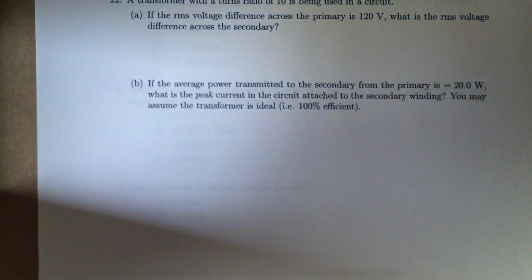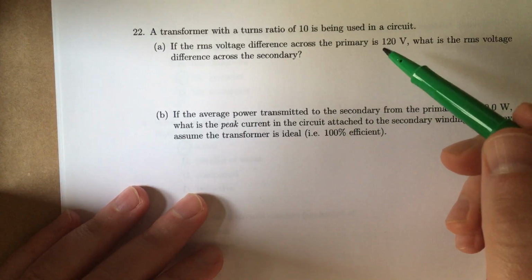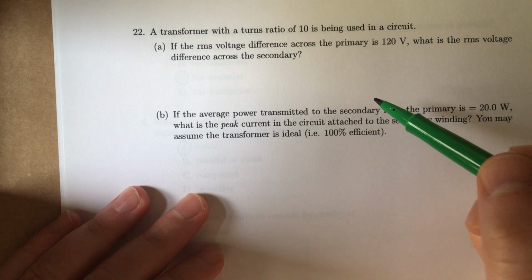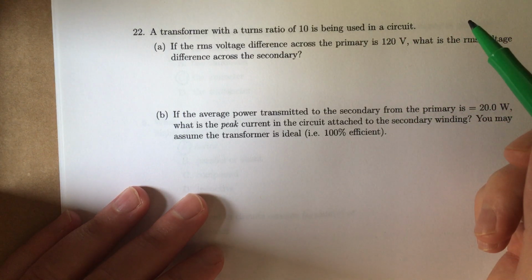Oh, I lied. So, last one. A transformer with a turns ratio of 10 is being used in a circuit. If the RMS voltage difference across the primary is 120 volts, what is the RMS voltage difference across the secondary?